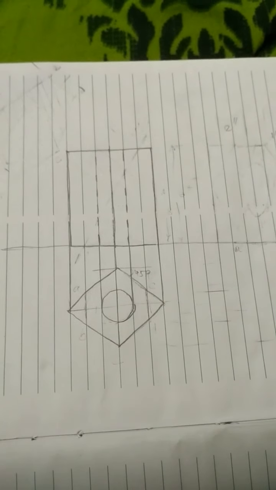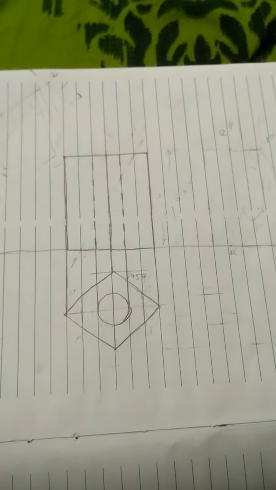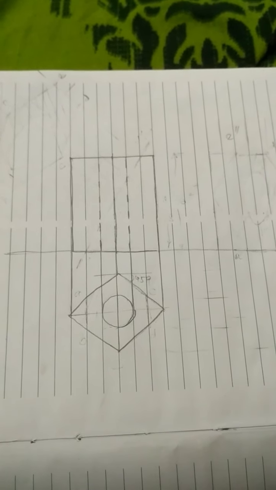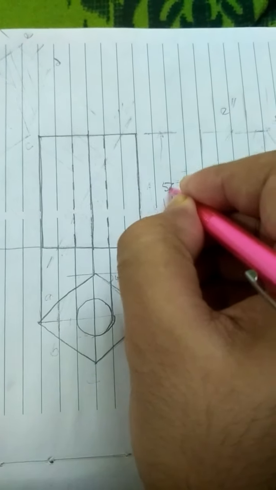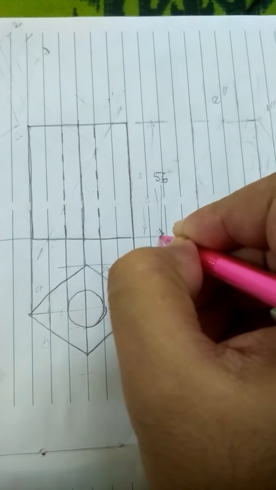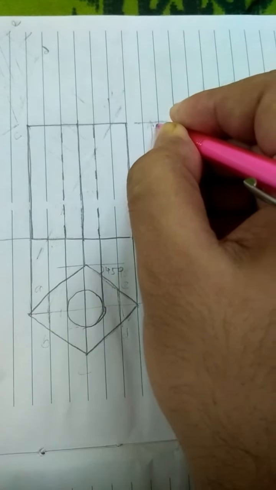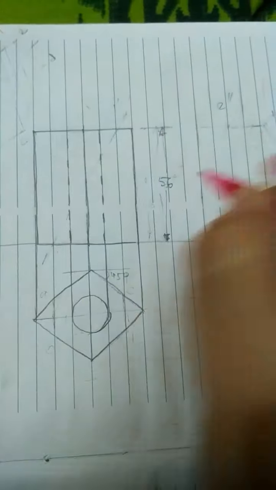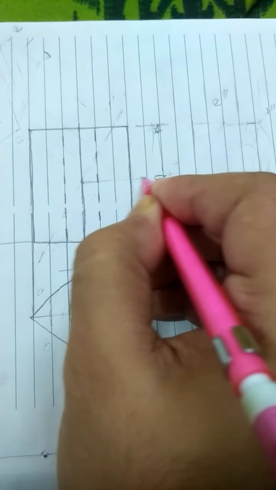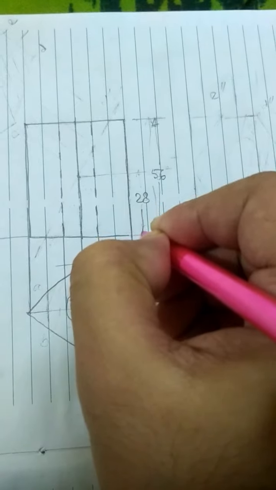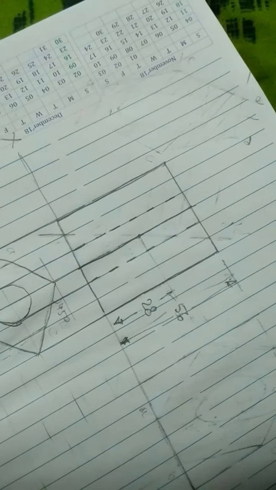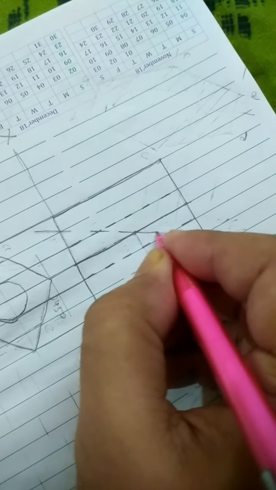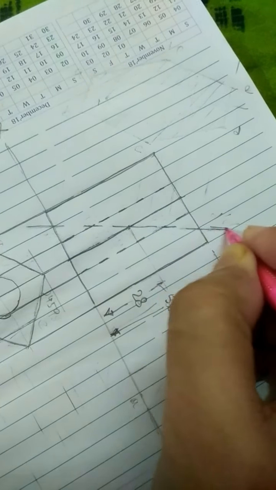Now it is cut by a cutting plane perpendicular to the VP and inclined at 60 degrees to the HP, bisecting the axis. The height will be 56 mm from the XY, so bisecting the axis means the height will be 28. At this point we draw a chain thin line at 60 degrees, and thick at the two edges.